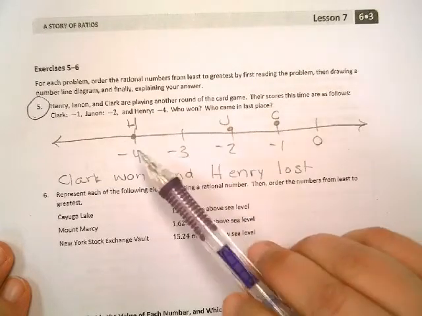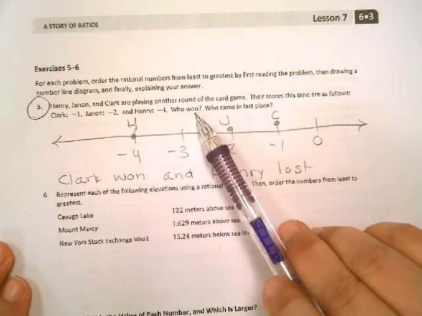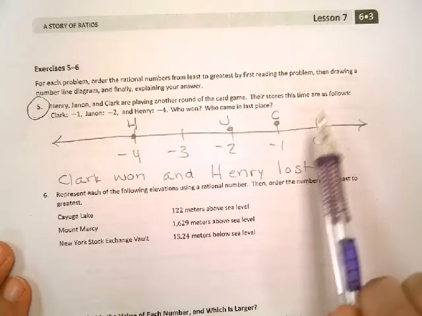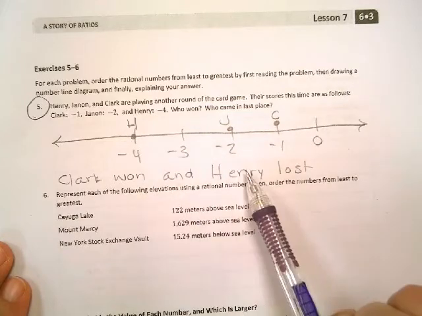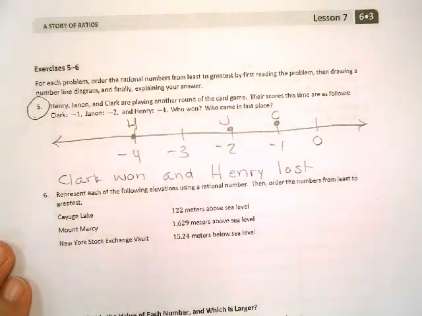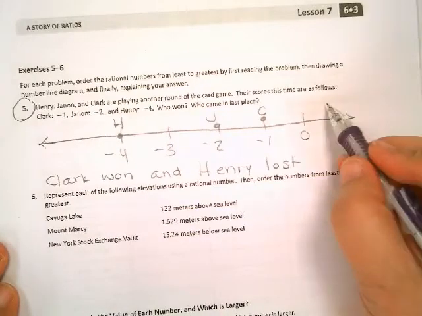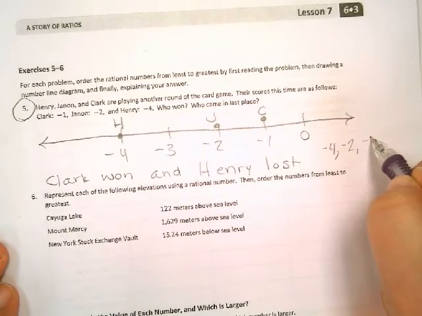And Henry, -4, so I modeled that here. It says who won and who came in last place. Since Clark is the furthest to the right, Clark won. Since Henry is the furthest to the left, Henry lost. So the numbers from least to greatest are -4, -2, and -1.